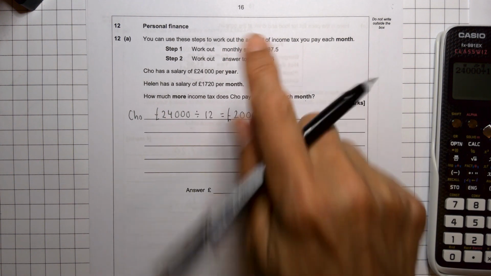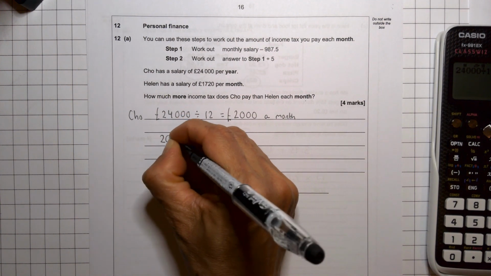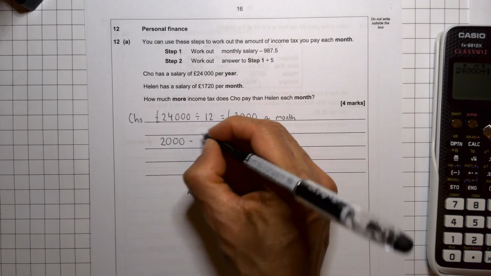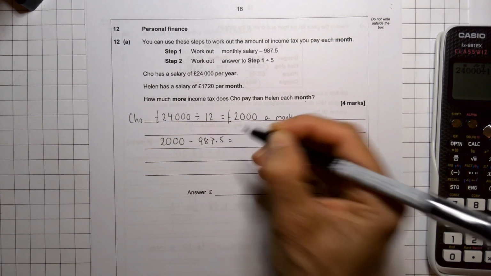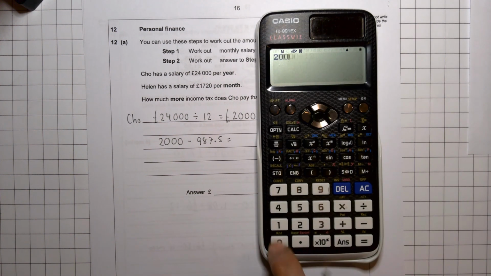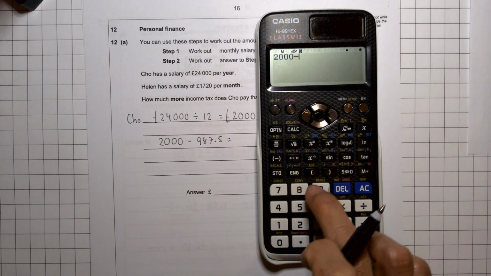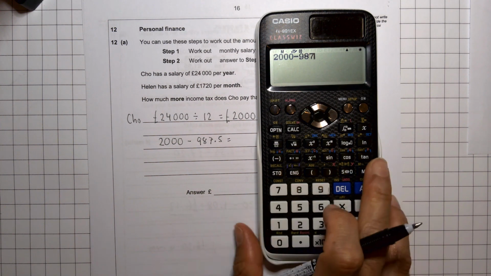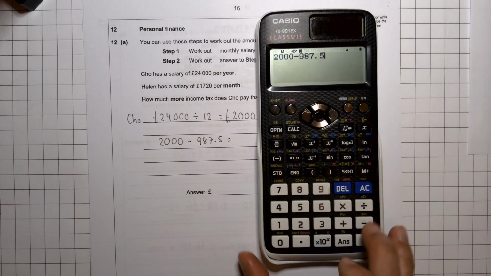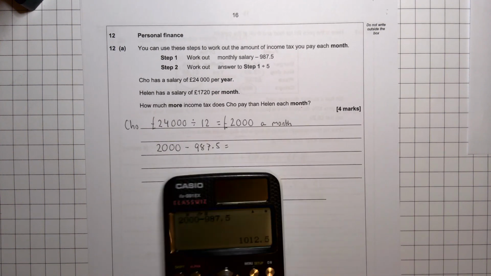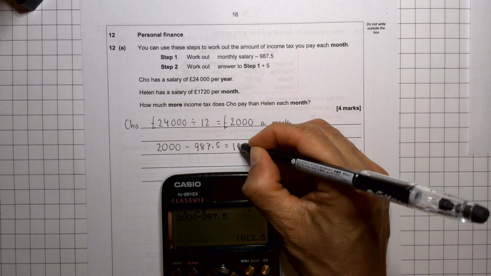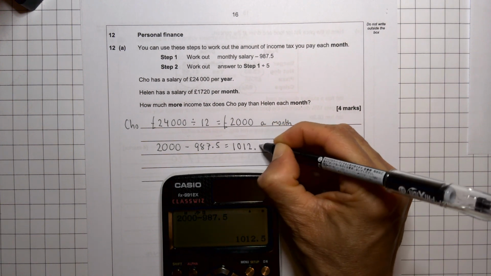Okay, so now we're going to do a calculation for Cho, and the first step says monthly salary, take away this. So her calculation will be 2,000 take away 987.5, and we end up with 1,012.5.